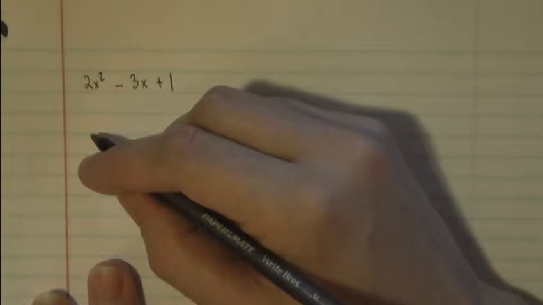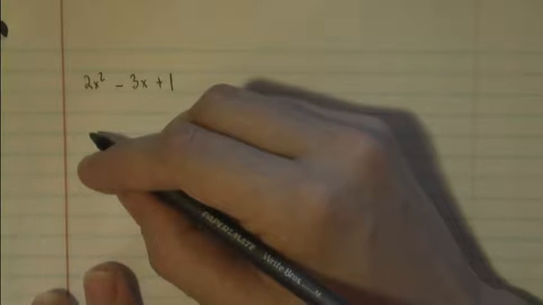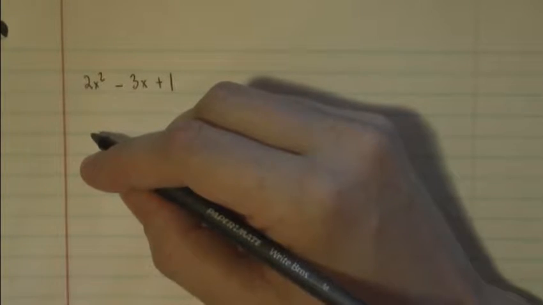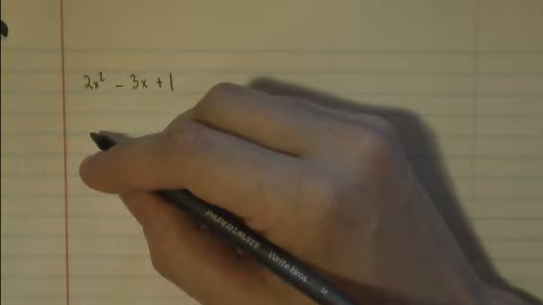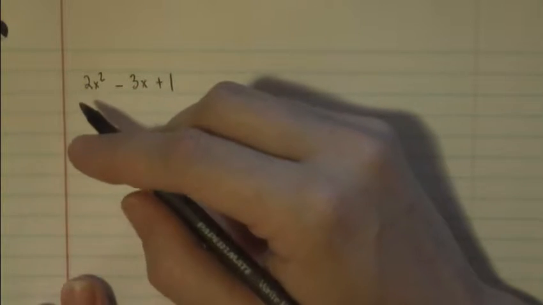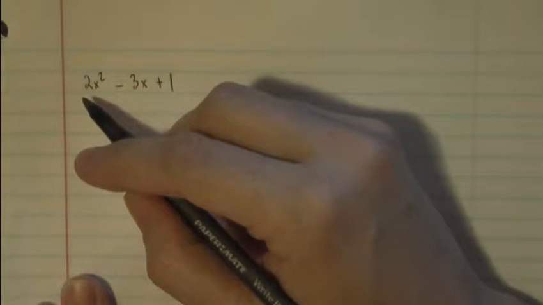Hello, this is our second lecture, and this lecture is going to be on the difference between an expression and an equation, adding and subtracting, basic arithmetic of polynomials. And we'll also talk about what a polynomial is. So to begin with, here I have written an expression.